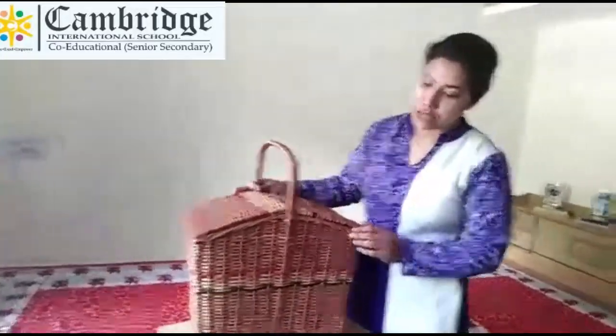Now what is a convex polyhedron? A convex polyhedron is a solid enclosed shape in which if you try to join any two vertices, the line joining the vertices will lie on the surface, right? So this is a convex polyhedron. And what is a concave polyhedron? A concave polyhedron is completely opposite to the convex polyhedron.